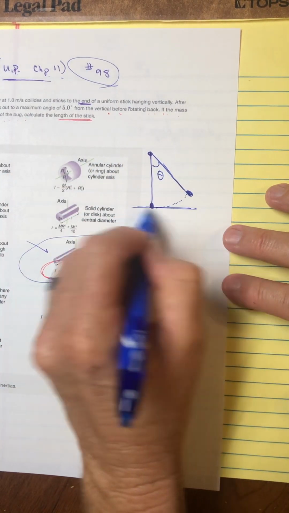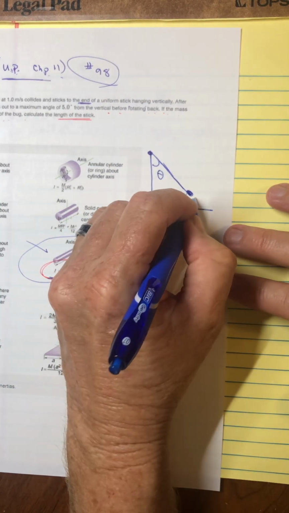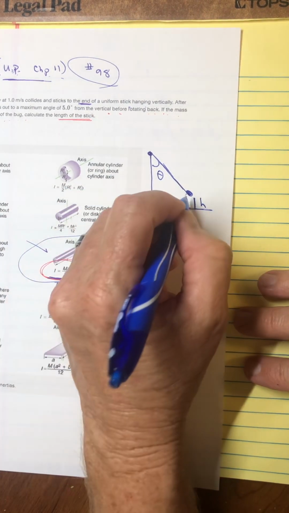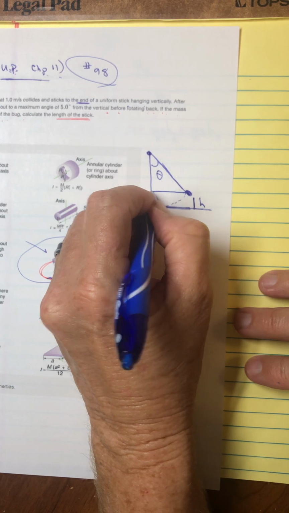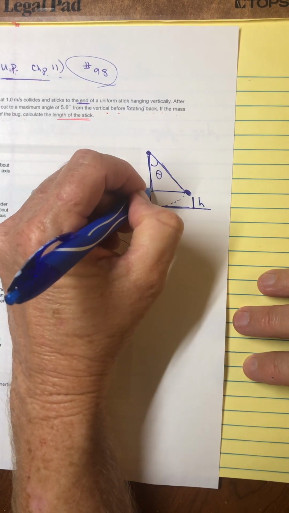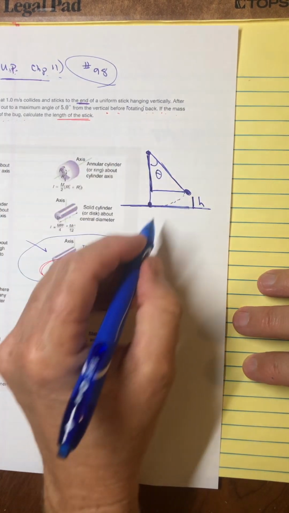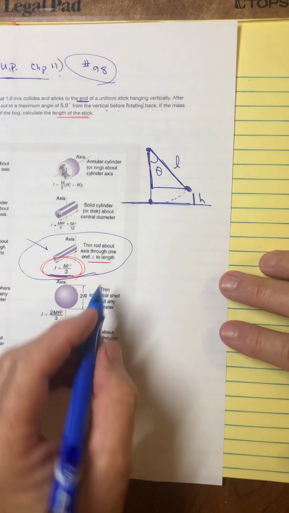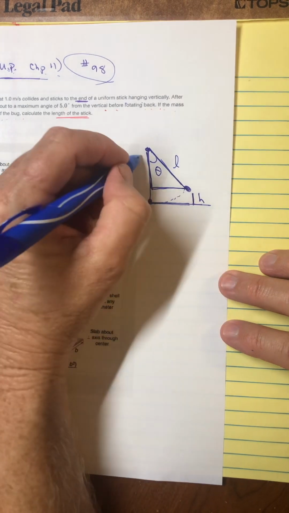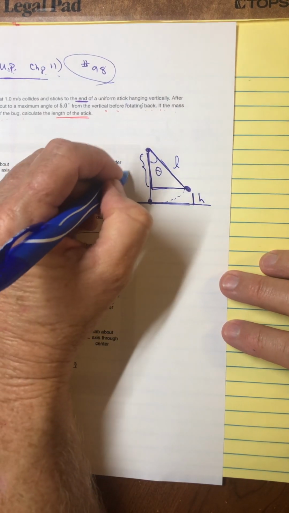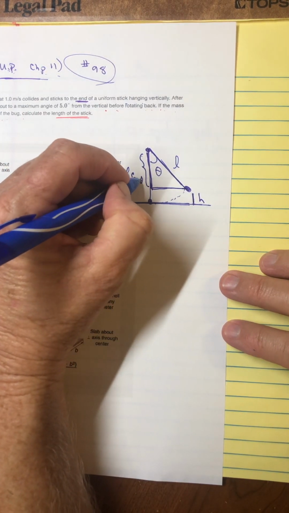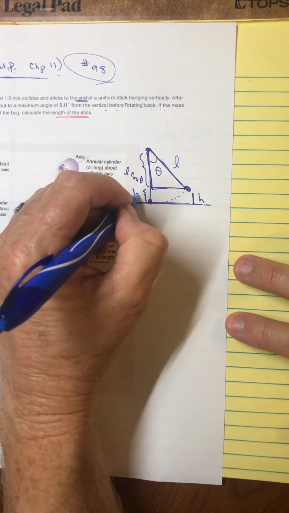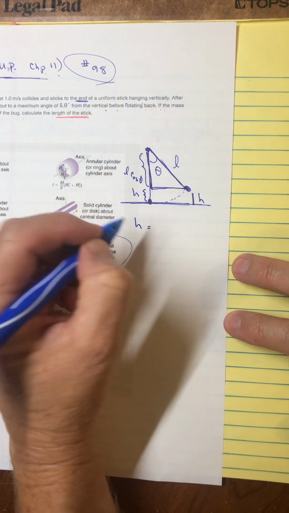And if I'm calling down here 0, then this right here is the height they're talking about. And I'm just going to make a triangle out of this, because we'll call the length of the stick L. And so making this triangle means that this right here is L cosine theta. And I'm looking for height, h.